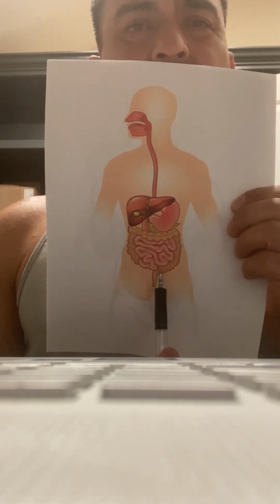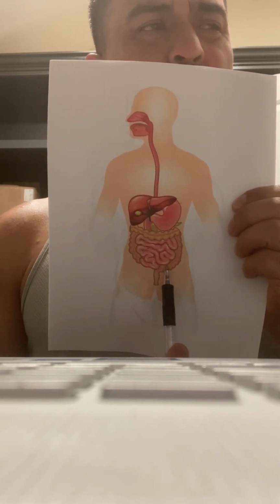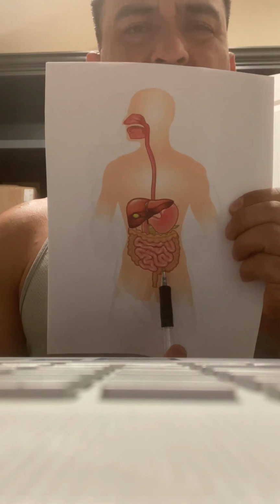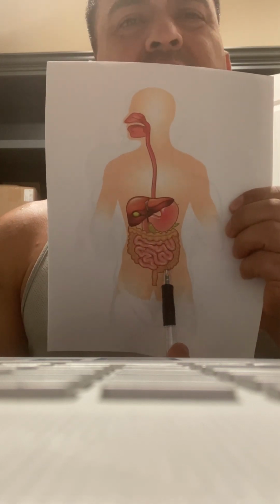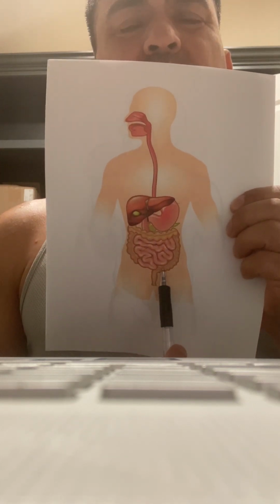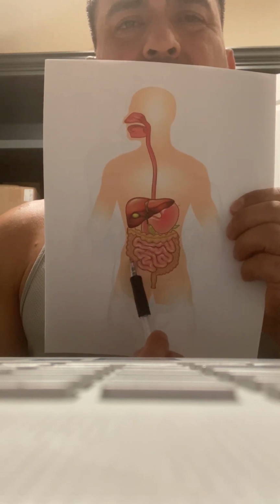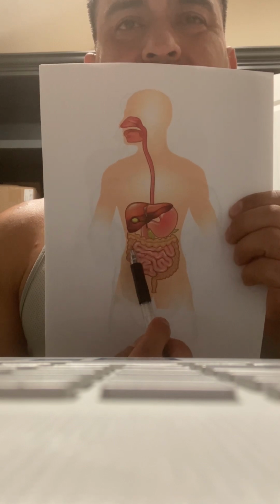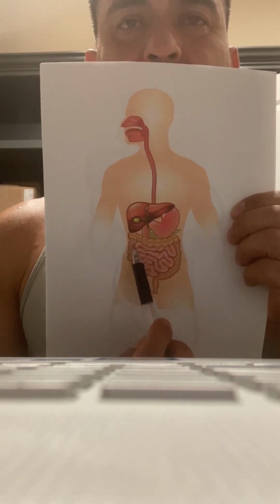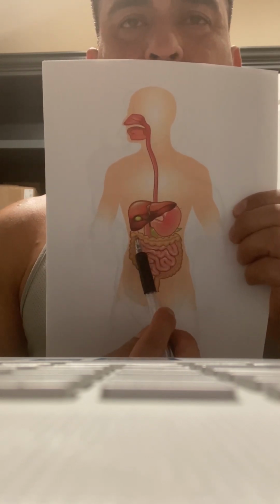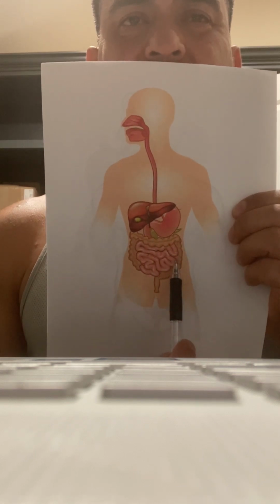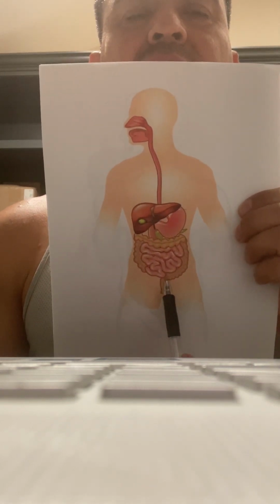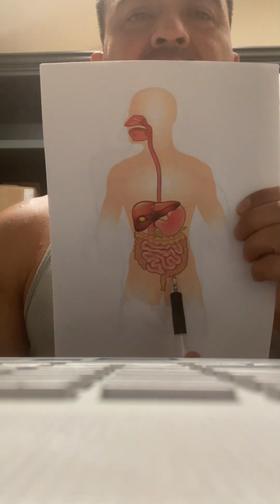In this part, all the stool is held. All the waste that comes from the food comes through the large intestine and gets collected here in the rectum.